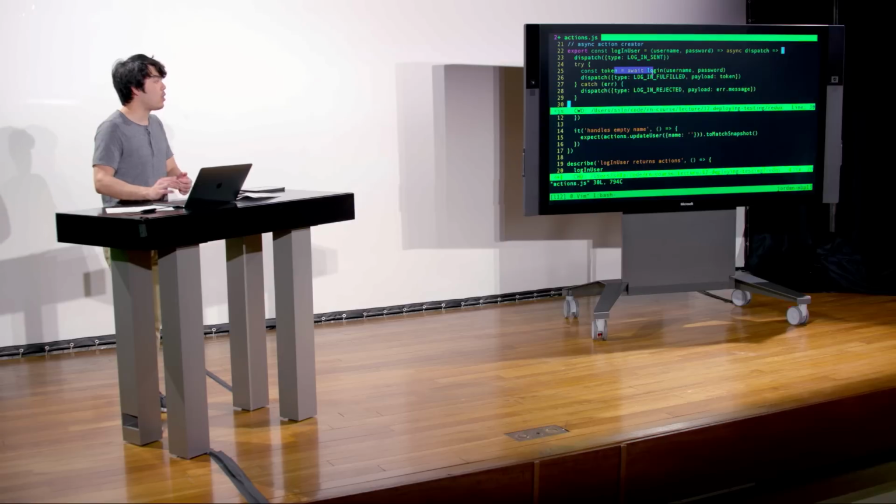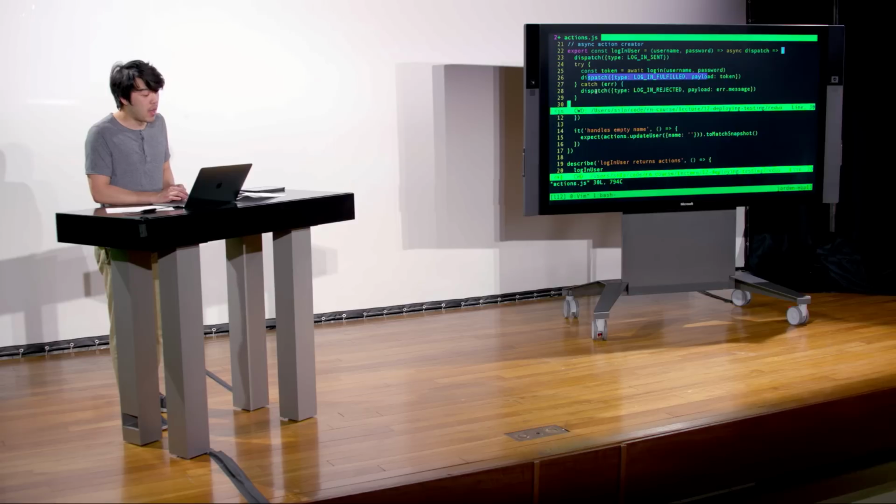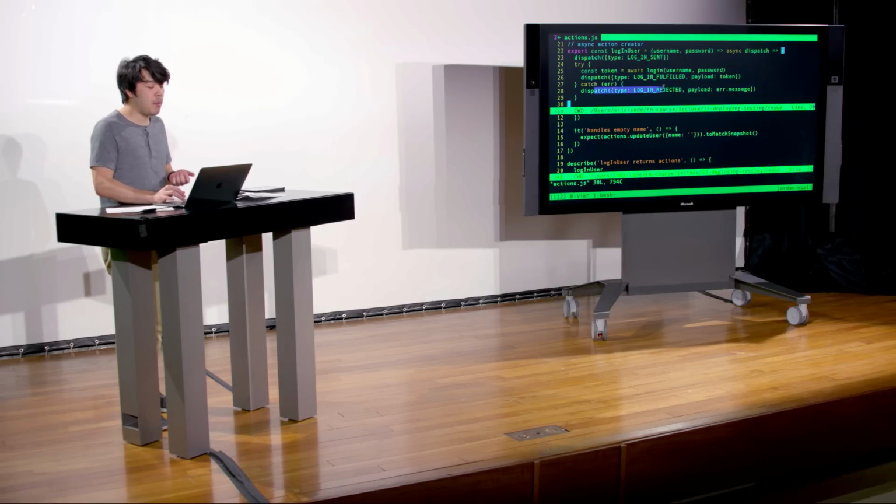Then it's going to try to do something by awaiting a login. And then it's going to dispatch something else. And then if there's an error anywhere up there, it's going to dispatch something else again. And so it might be a little bit difficult to track what's going on.